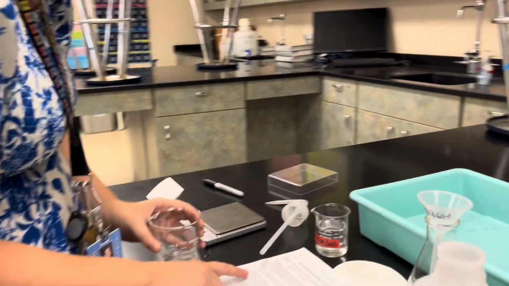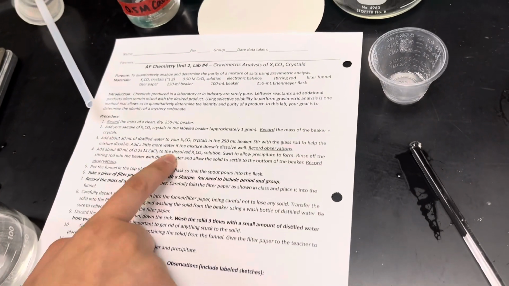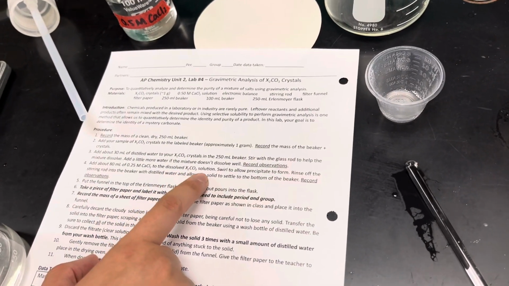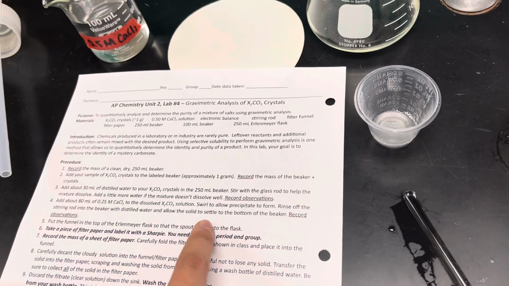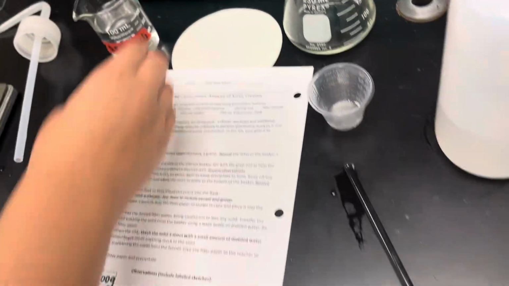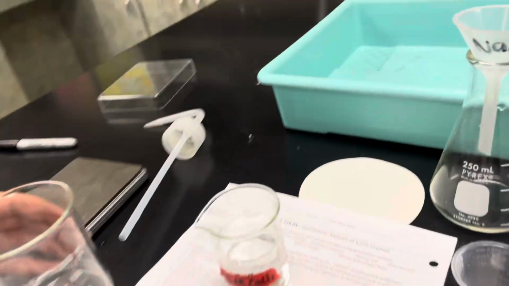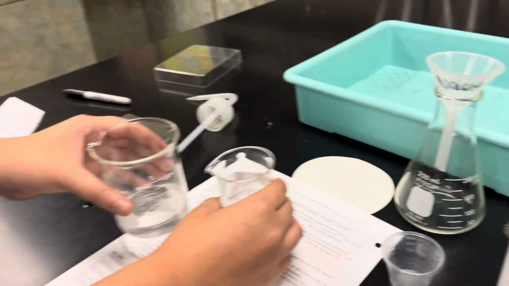The next step is we're going to add about 80 milliliters of 0.25 molar CaCl2 to the dissolved X2CO3 solution. Swirl to allow precipitate to form. Rinse off the stirring rod into the beaker with distilled water and allow the solid to settle to the bottom of the beaker. Record observations. All right, so we have our calcium chloride over here, and we're going to mix that with our X2CO3, our carbonate, and we're going to see if a precipitate forms.